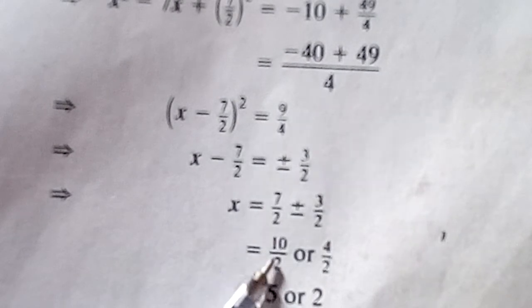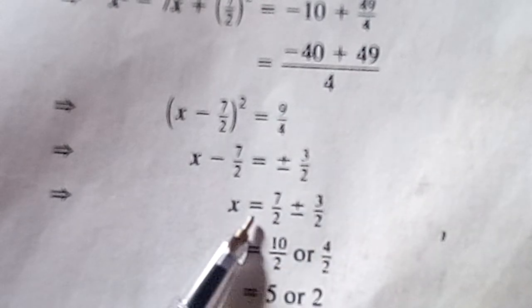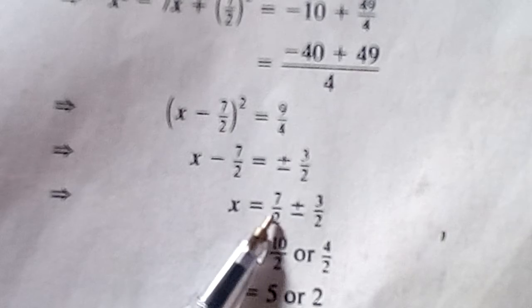Now you have x, you take this minus 7 over 2 to this side. You now have x equals 7 over 2 plus or minus 3 over 2. Now x will give you either 10 over 2 or 4 over 2. If you add 7 over 2 plus 3 over 2, it will give you 10 over 2.